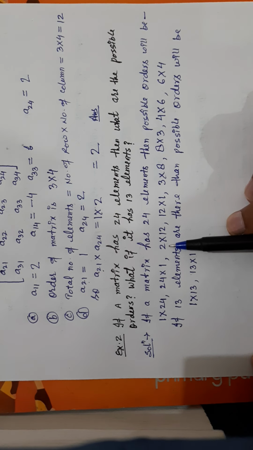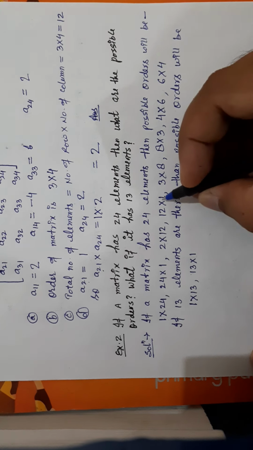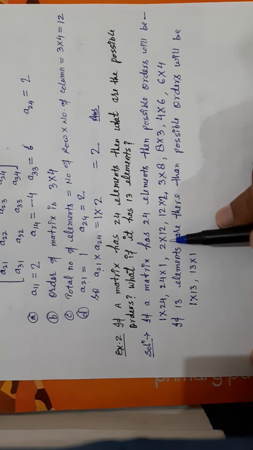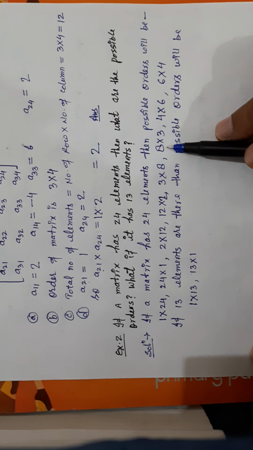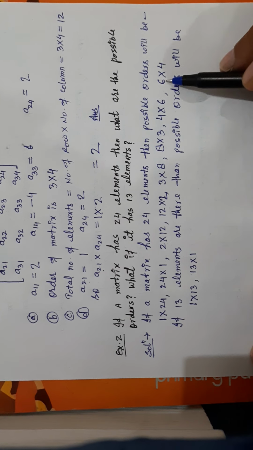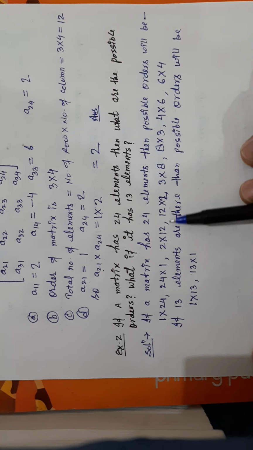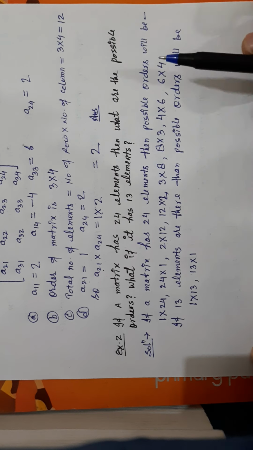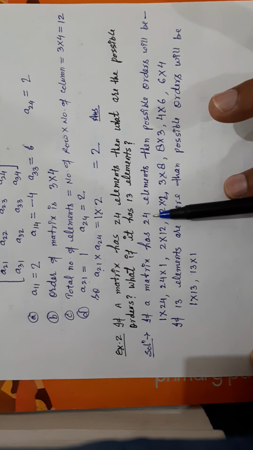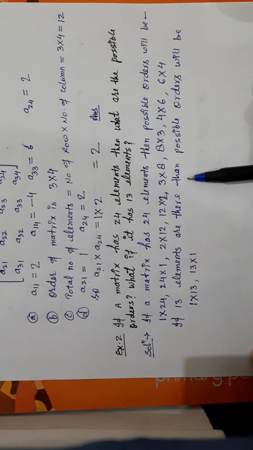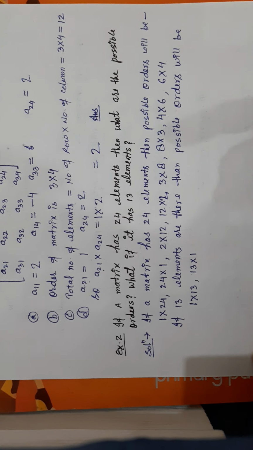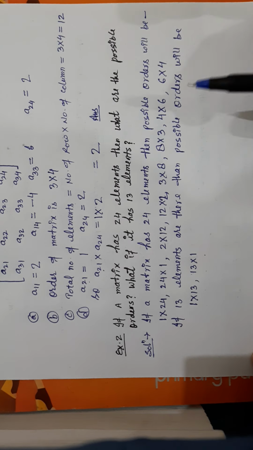Again, the possible order will be 2 into 12 or 12 into 2. Next possible order, 3 into 8 or 8 into 3. Then 4 into 6 and 6 into 4. These are the total possible orders that a matrix will have if it has 24 elements. And if a matrix has 13 elements, then its possible orders will be 1 into 13 and 13 into 1. No other possible order will be given.